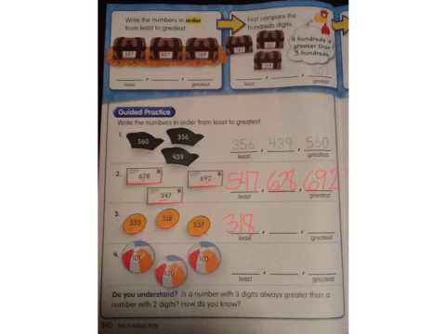Now I have to look at 333, 337. Well, the tens digits are the same as well, so now I have to go to the ones. I have a 3 and a 7. Which one is smaller? 3. That is correct. So our next number would be 333, and the last number 337.